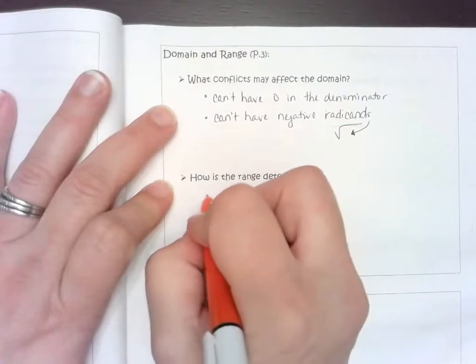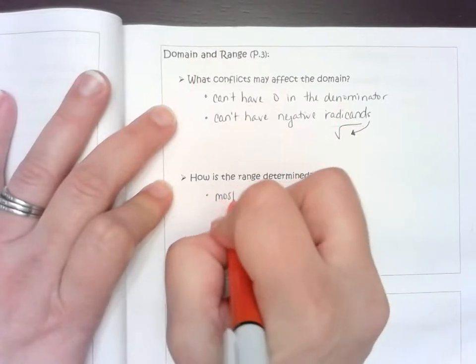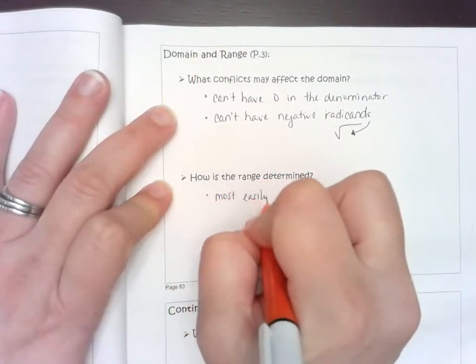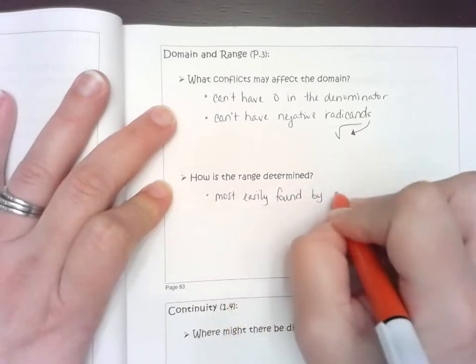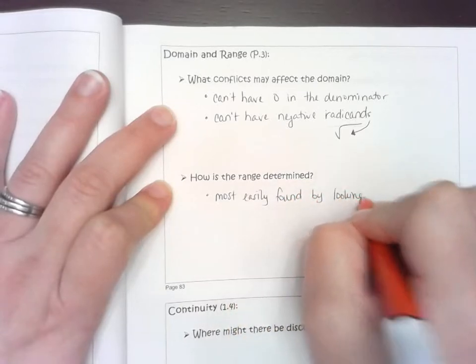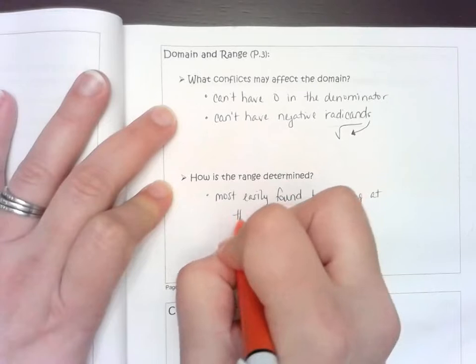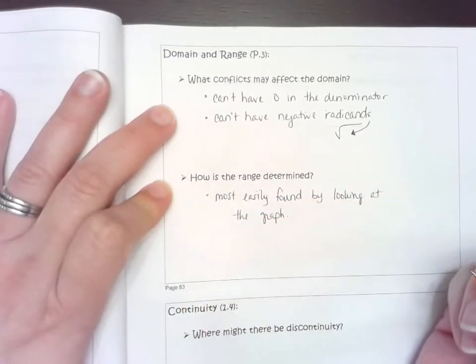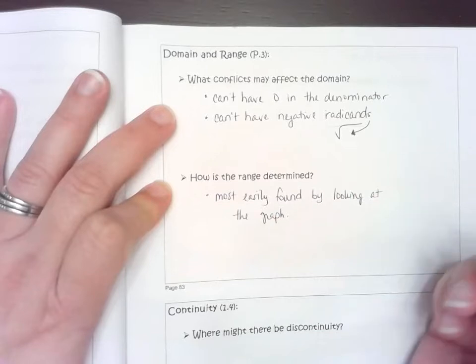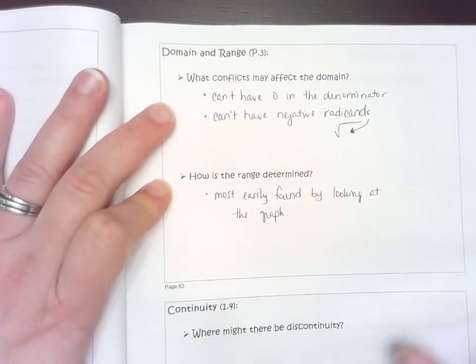The range is most easily found, at least in my opinion, by looking at the graph. If you have a graph in front of you, then you can see what y values exist, what y values are being used, and that's how I usually determine my range.